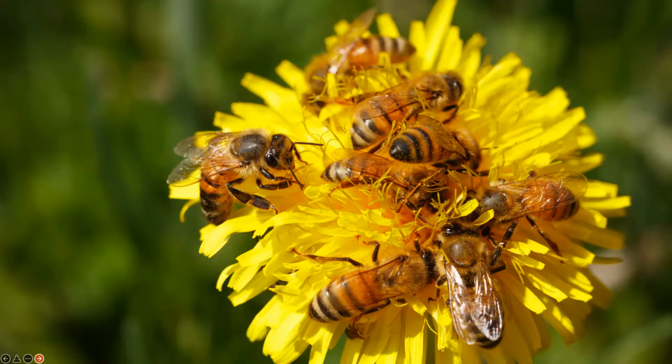Kind of neat, and you can see, when people talk about saving the dandelions, that the bees really enjoy them. It's proof. Yeah, there you go. Don't mow your lawn when the dandelions are up.